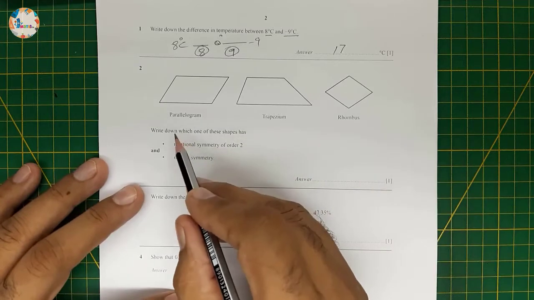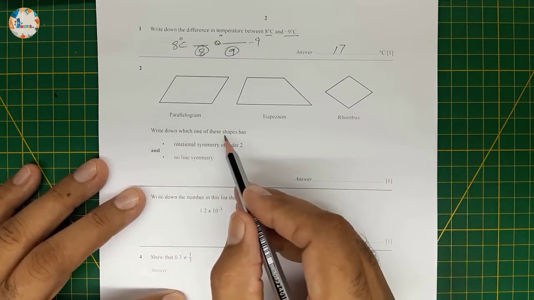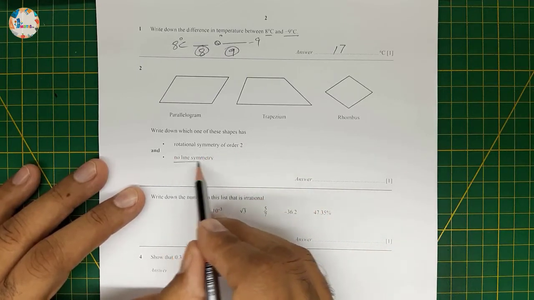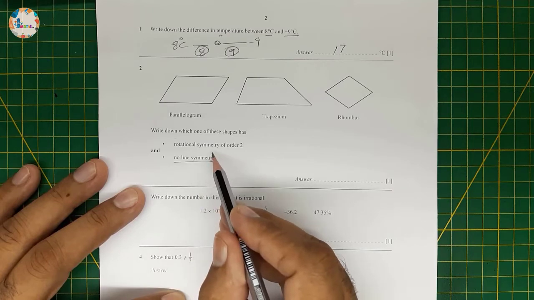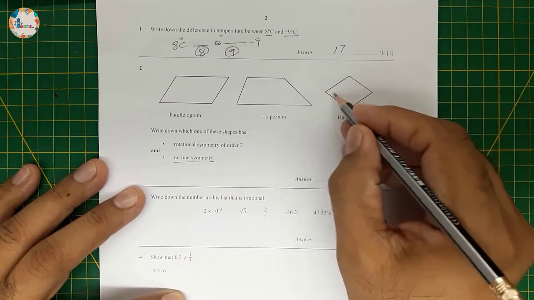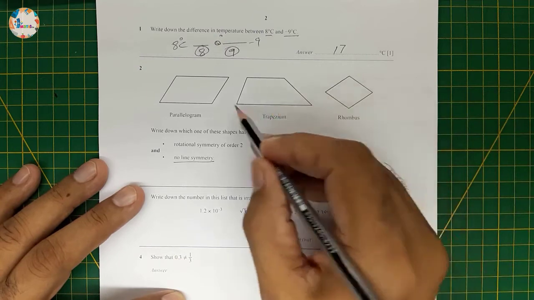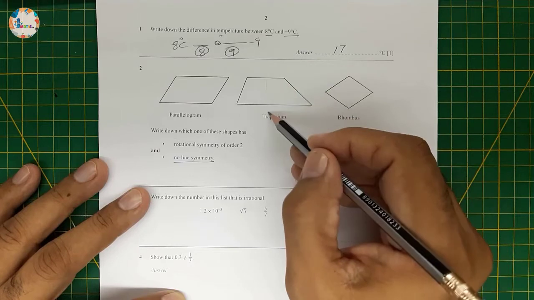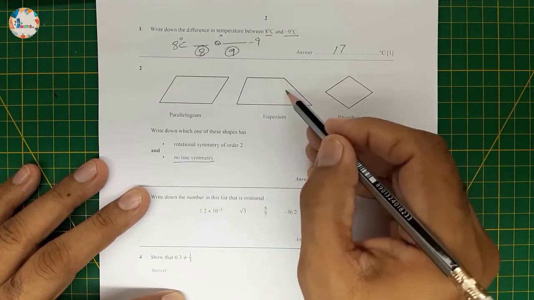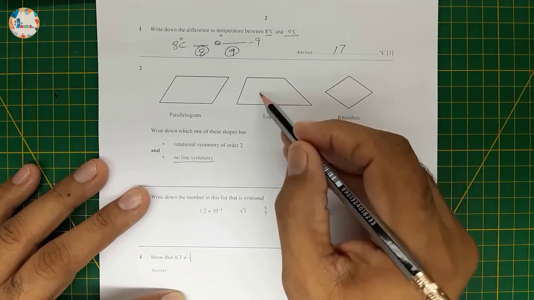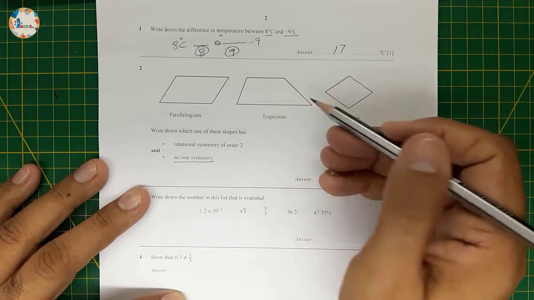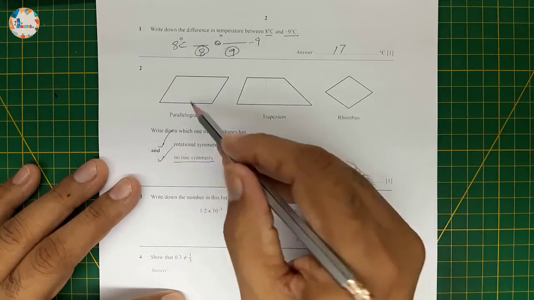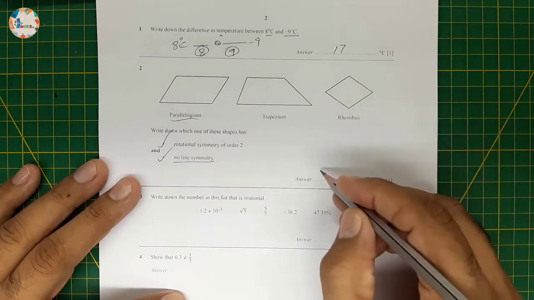Question number 2. These three diagrams are provided. Write down which one of these shapes has rotational symmetry of order 2 and no line of symmetry. So this one has lines of symmetry, and this one has rotational symmetry. This one does not have lines of symmetry, and does not have rotational symmetry either, and this one has rotational symmetry of order 2 and no lines of symmetry. So our answer will be parallelogram.